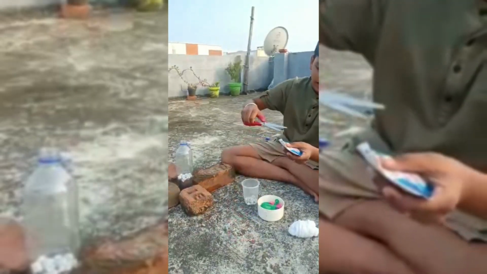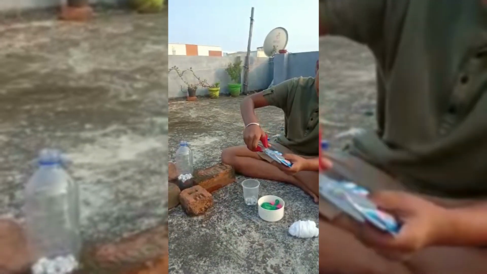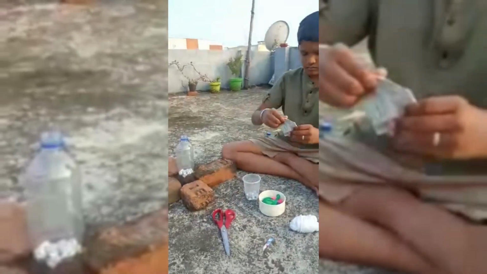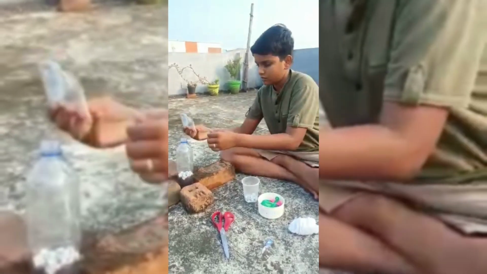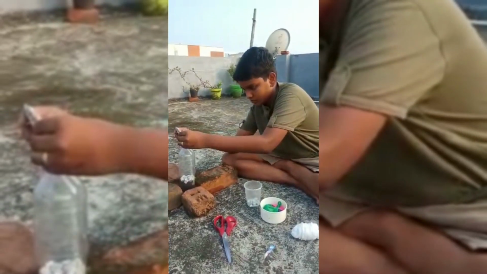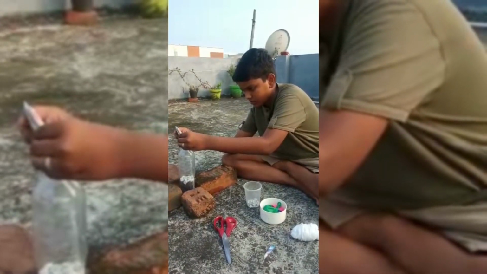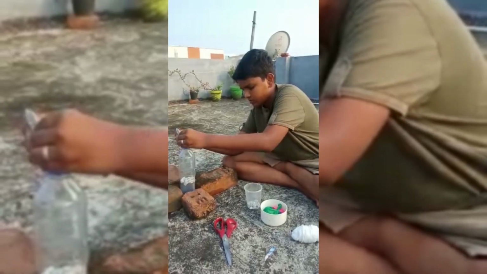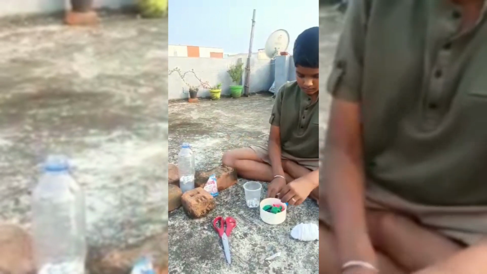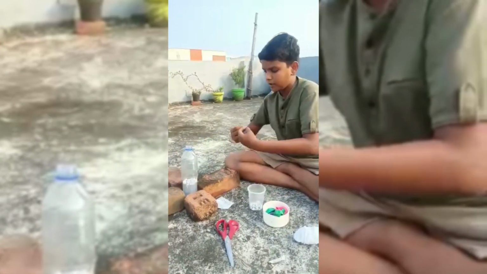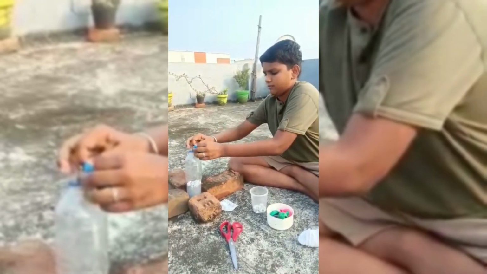Now add caustic materials to the water. Now cover the balloon.